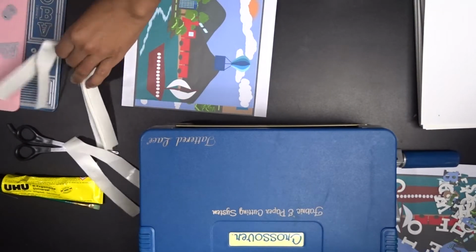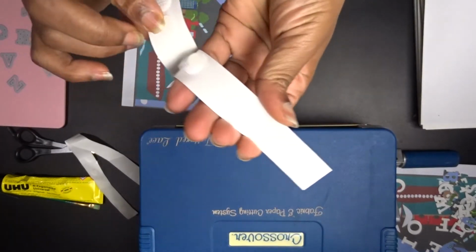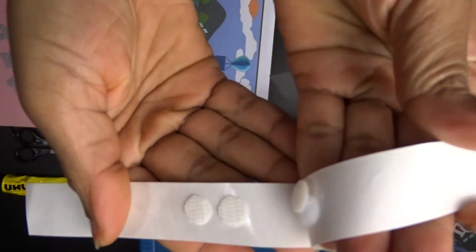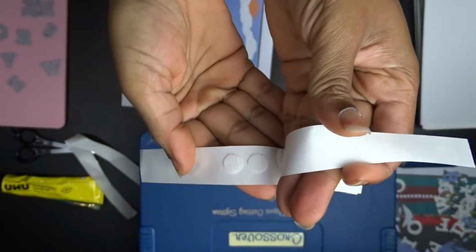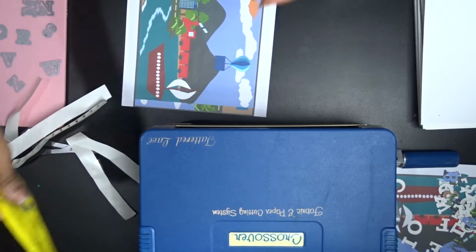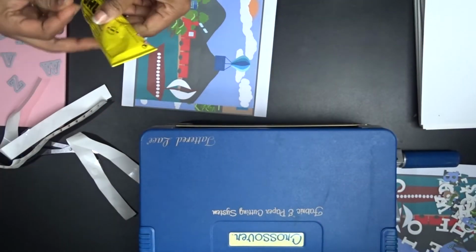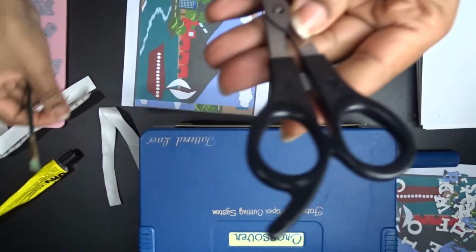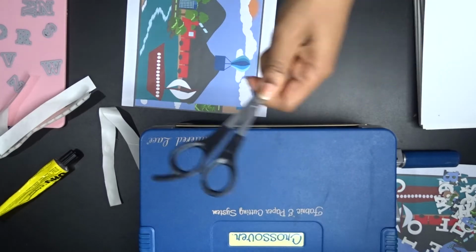If you desire, you will need some hook and loop, some matching Velcro, the hook side and the sticky side. You will need your glue. I'm using Oho glue. Yes, we'll need scissors to trim our hook and loop.